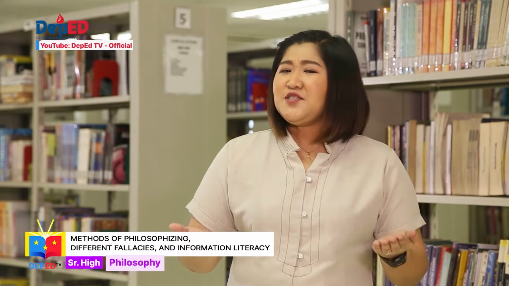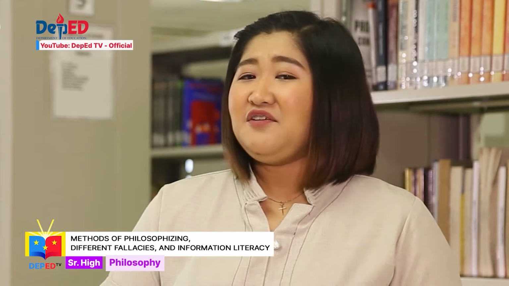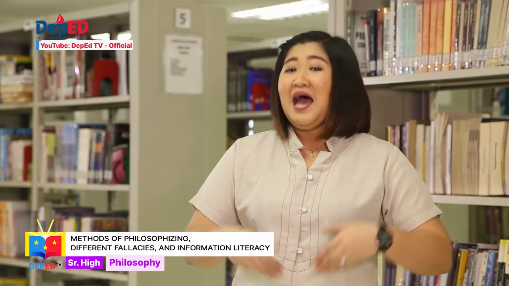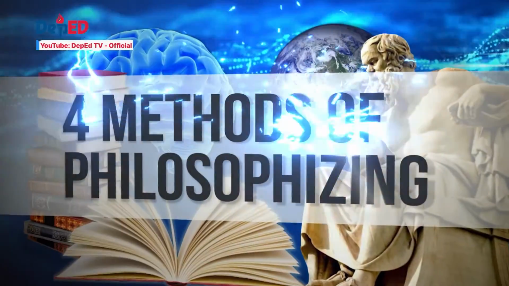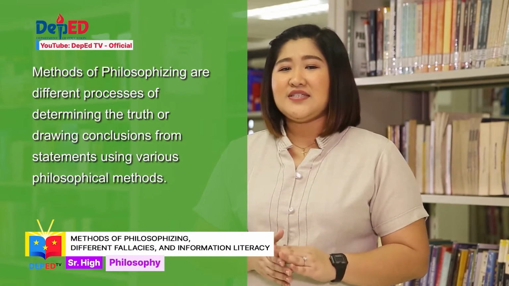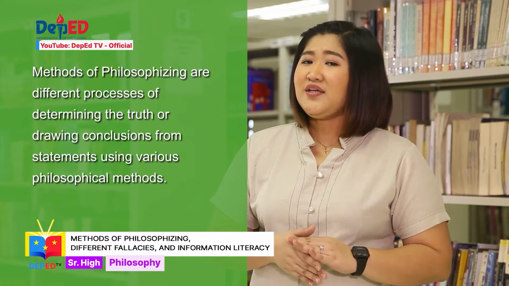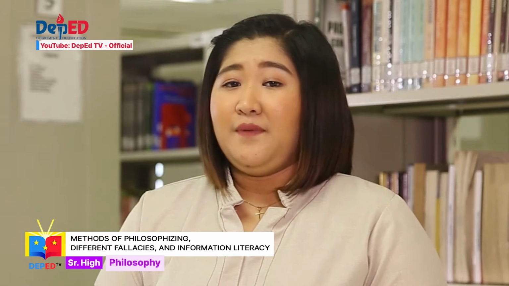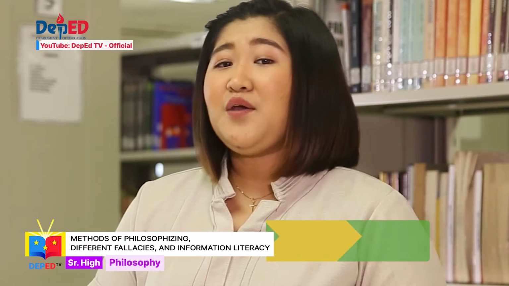Truth is one of the most significant lessons in philosophy. It has been a topic of discussion in its own right for many years. Moreover, the values and influences on lives cannot be denied. In the game that we played earlier, we applied different methods in order to guess the word or concept being described. We call them methods of philosophizing. Methods of philosophizing are different processes of determining the truth or drawing conclusions from statements using various philosophical methods. This would equip us with knowledge and skills in acquiring wisdom and truth.